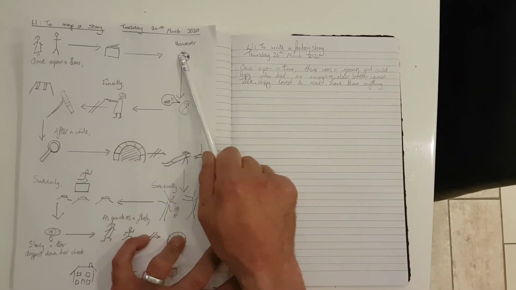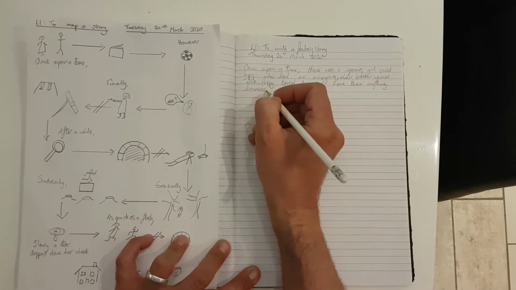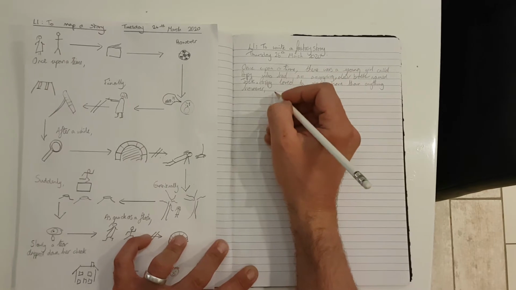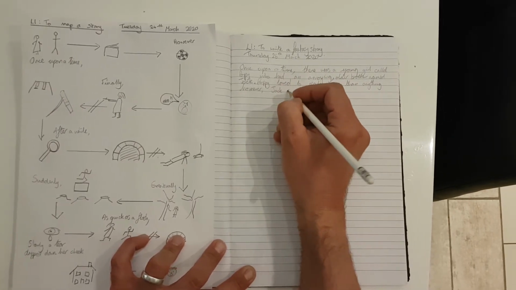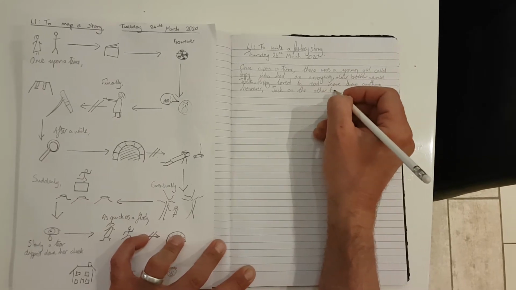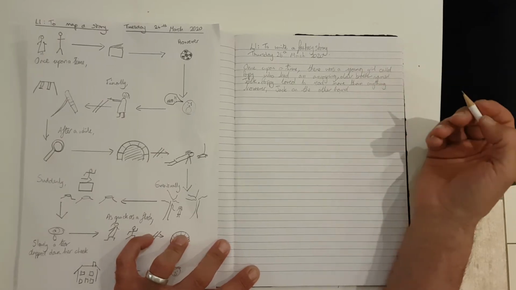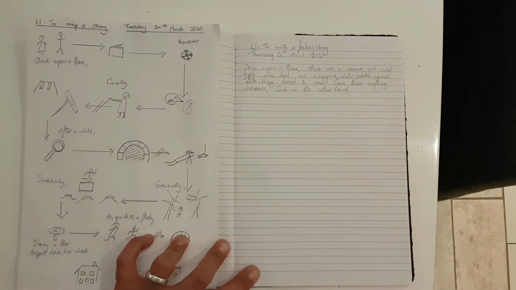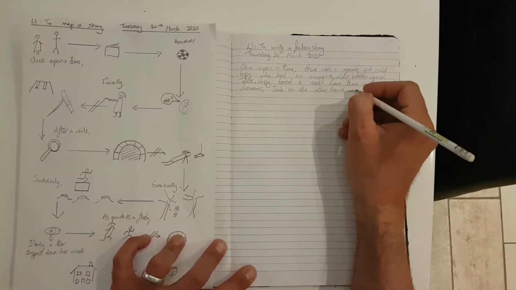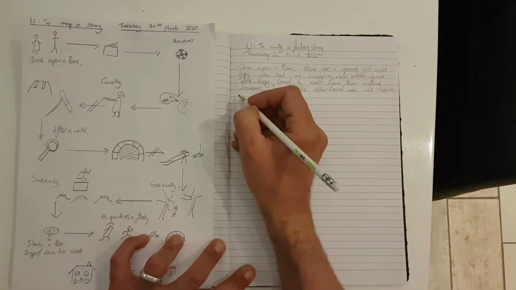Now looking at my story map. However, Jack, on the other hand, now I want to say he really liked football, but I'm thinking I'm going to try. Jack, on the other hand, was mad about football.